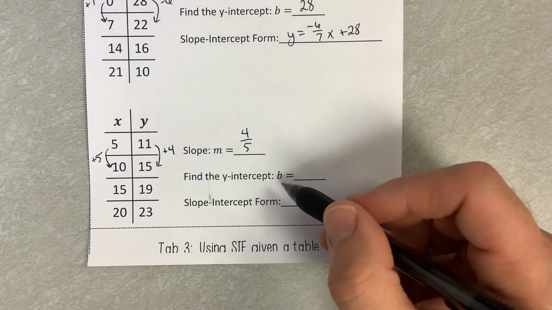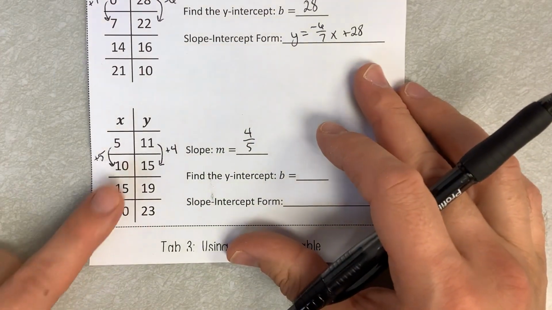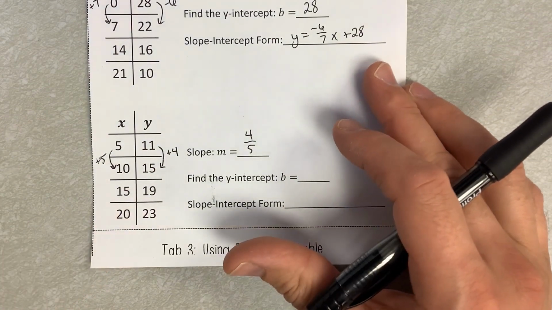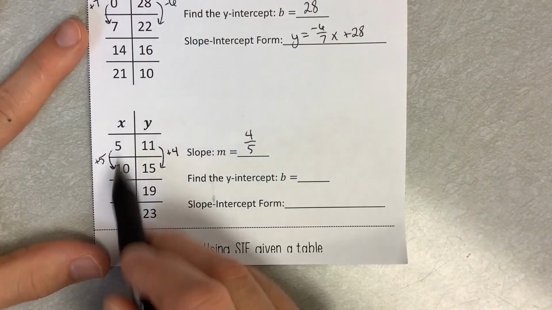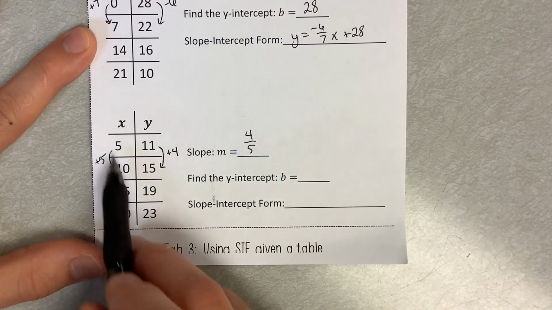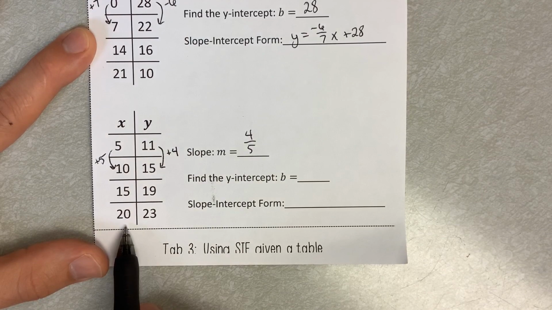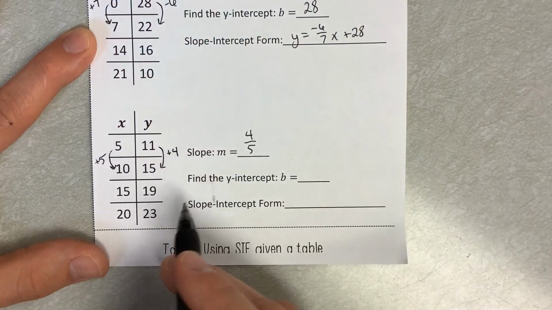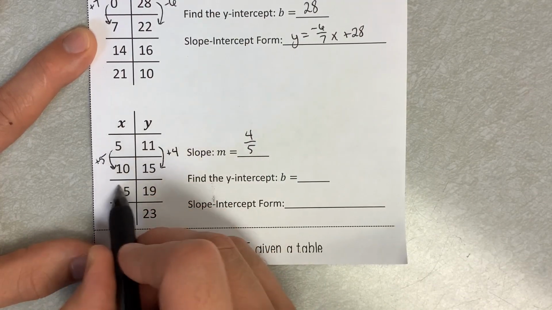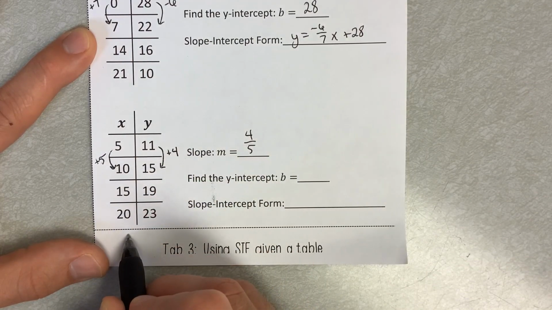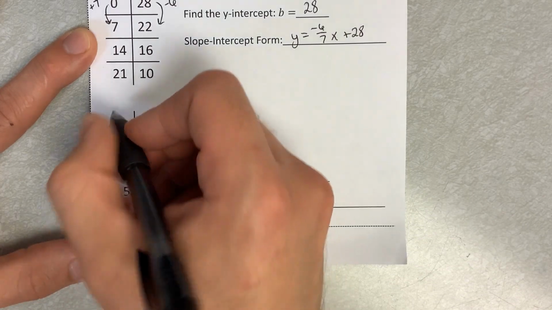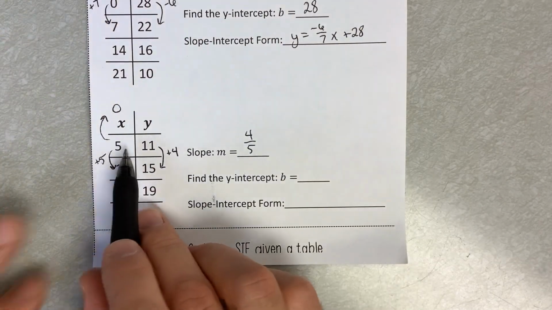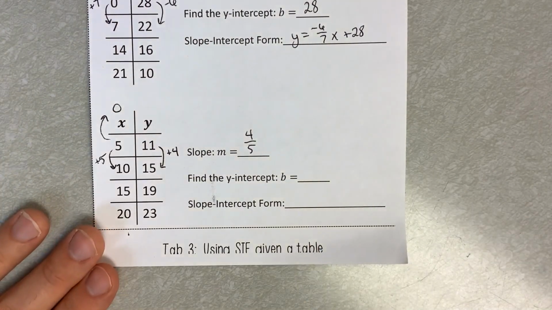Now for my y-intercept, when is my x 0? There's no x 0 in here. But because I'm using my brain here, I'm looking at this. These are going up by 5s this way. But if I went backwards, instead of adding 5 to go down this column, I can subtract 5 and go backwards. 5 minus 5 is 0, right? If I went backwards, I can go back in time to get my 0.